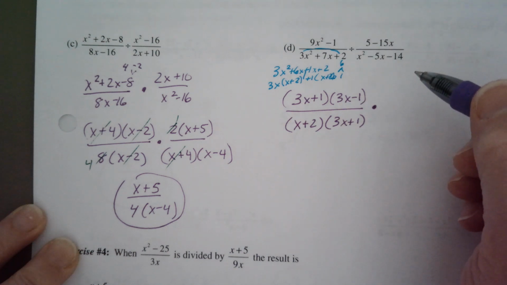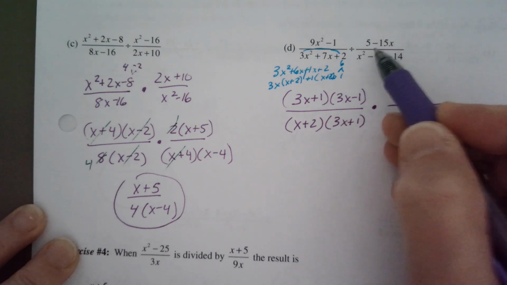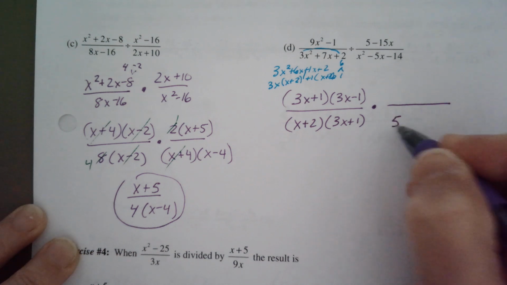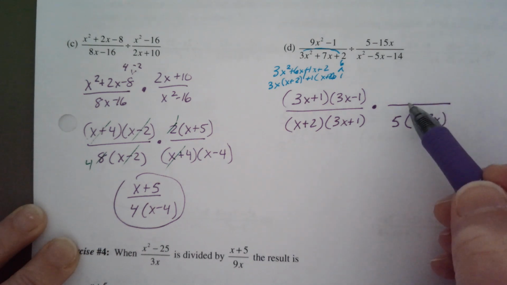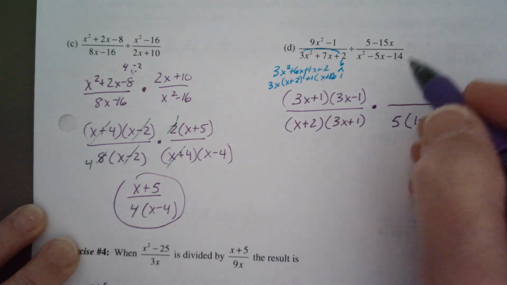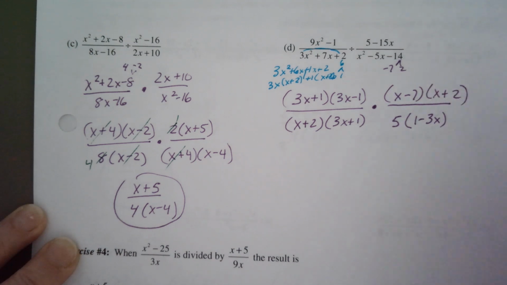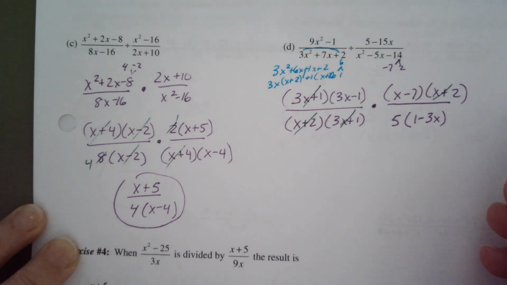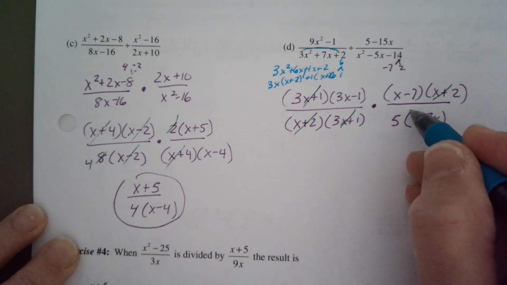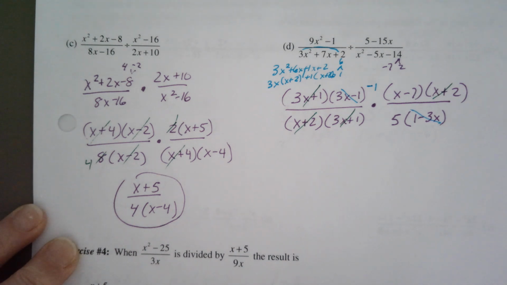Change division to multiplication. Now I want the reciprocal, okay? So the factors of the numerator here, taking out 5, belong in the denominator. Okay. Minus 3x. And then my numerator here is going to be factors of this denominator. Negative 7 and 2. Dividing out common factors, the x plus 2's divide out, 3x plus 1. The 3x minus 1 and the 1 minus 3x, these are opposites. Okay, these are opposites. So I'll replace them. They'll divide out and be equivalent to negative 1.